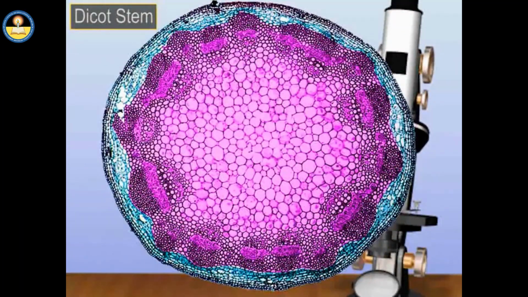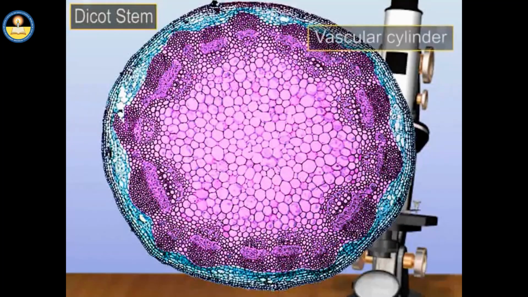This region comprises pericycle, vascular bundles and pith. Collectively, it is known as vascular cylinder.